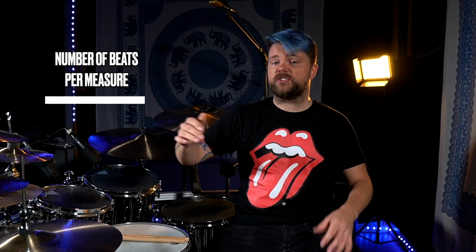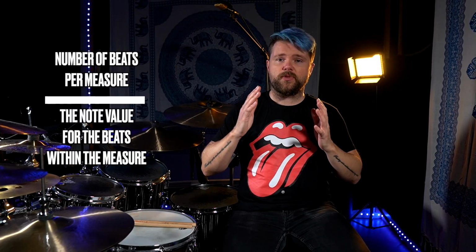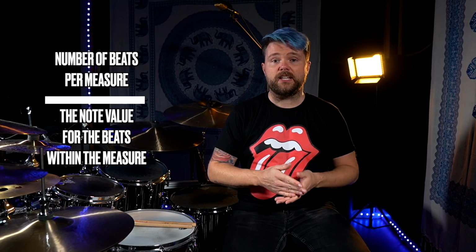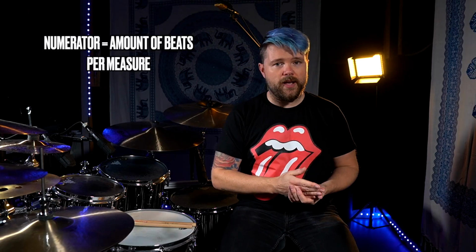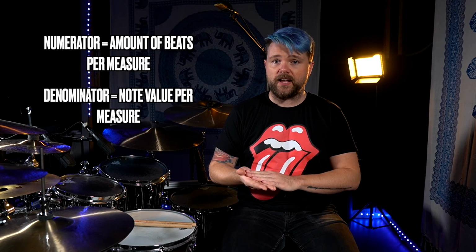So let's start by looking at how you read time signatures. A time signature is traditionally written as a division number, as in a numerator and a denominator. In music, the numerator stands for the number of beats for every measure played, and the denominator stands for the note value of said beats played per measure. Number 2 equals half notes, number 4 equals quarter notes, 8 equals eighth notes, 16 equals 16th notes, and so on and so on. So just as a quick recap, the numerator stands for the amount of beats per measure, and the denominator stands for the note value per measure.